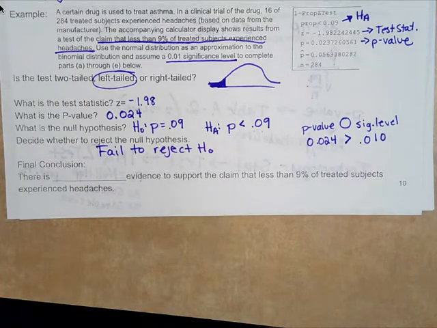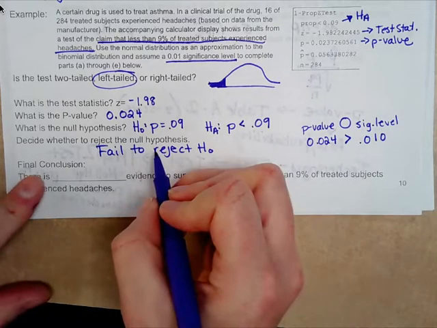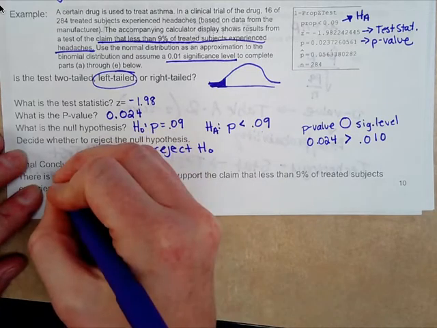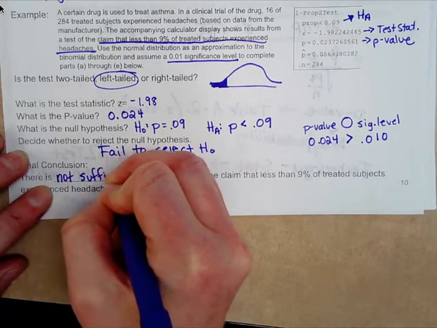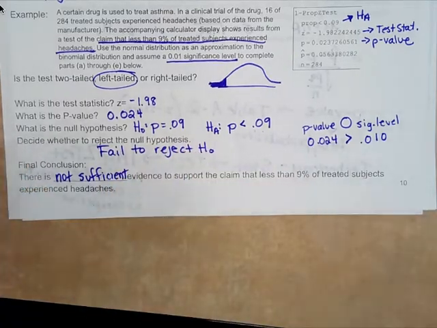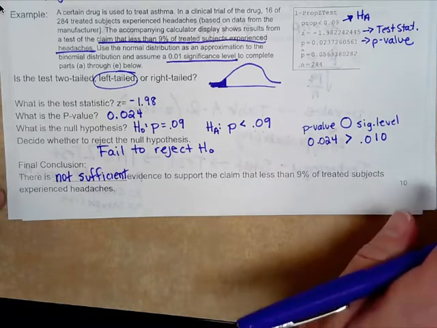So when you fail to reject, there's not enough evidence to show that the claim is true. So fail to reject, there is not sufficient evidence (insufficient is another word) to support the claim that less than 9% of treated subjects experience headaches.